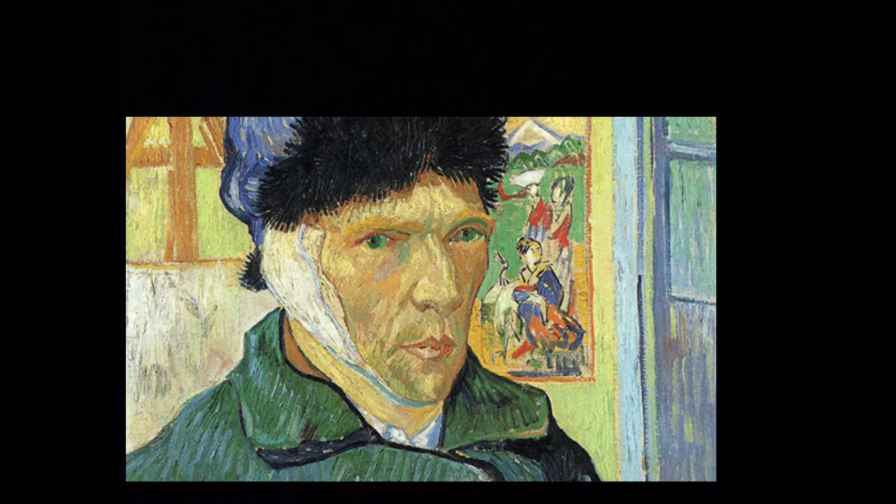Getting back onto our visual analysis. Again, this is his left ear that he severed off, and you see that he's wearing a winter hat and winter coat. There is an easel behind him with a canvas to the left. On the right in the back, you see a painting which looks like 3 women. I believe from the research that I've done, it is 2 geishas that are wearing red. There's a mountain in the back, which I believe is Mount Fuji. And then there is a blue window there.